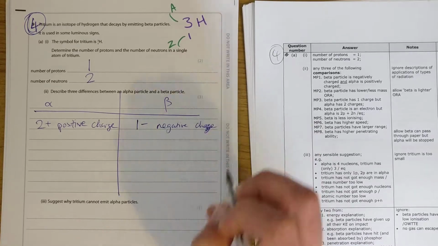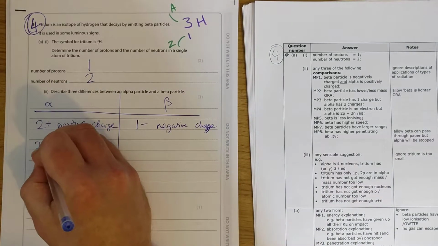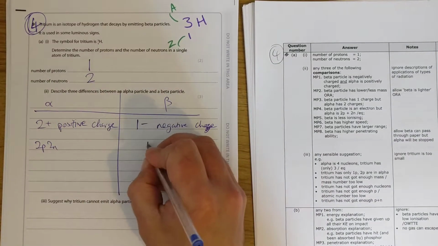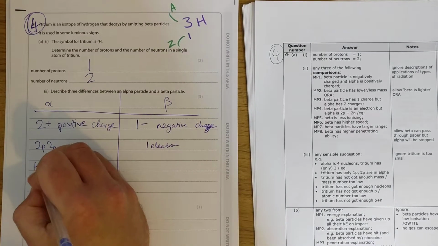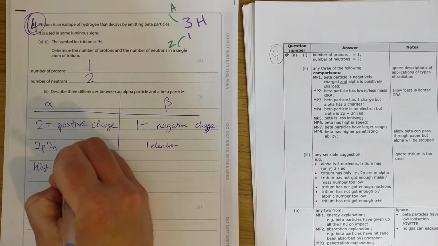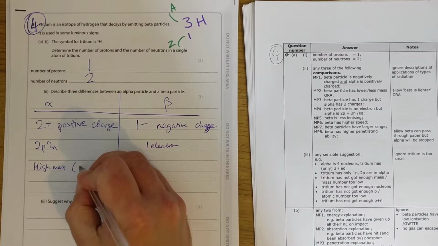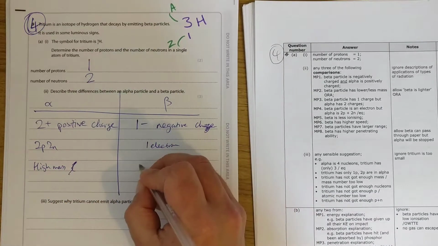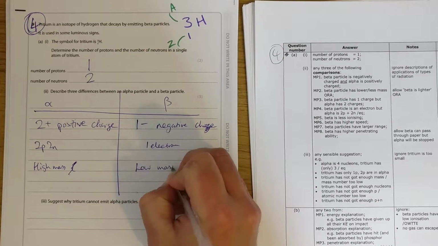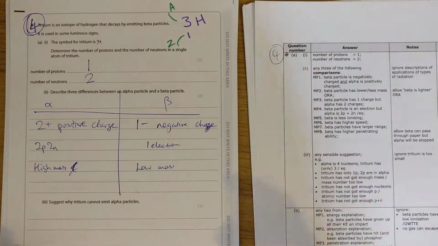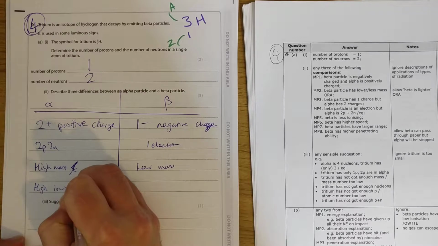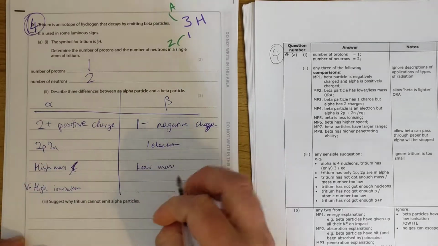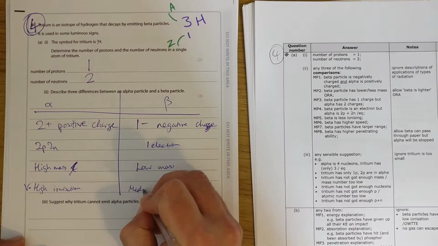You could talk about what they are. This is 2 protons, 2 neutrons. This is 1 electron. This is high mass. I'm not going to put the actual value in. This is very low mass. We could also say lots of other things. High ionization, or very high ionization. Medium ionization.